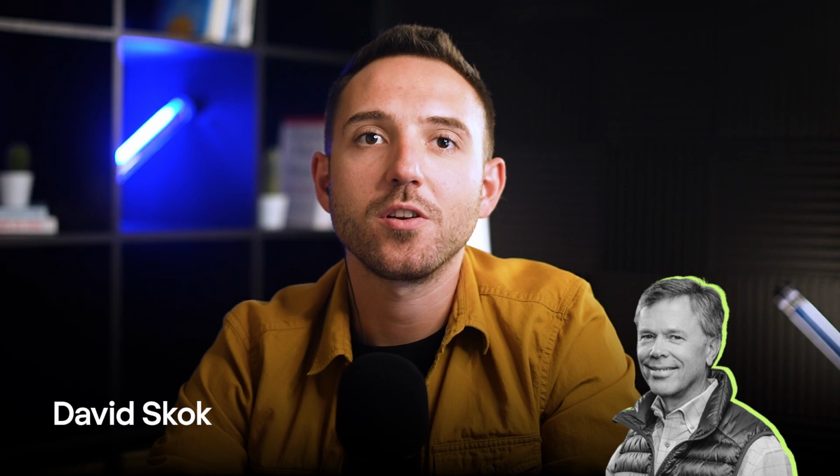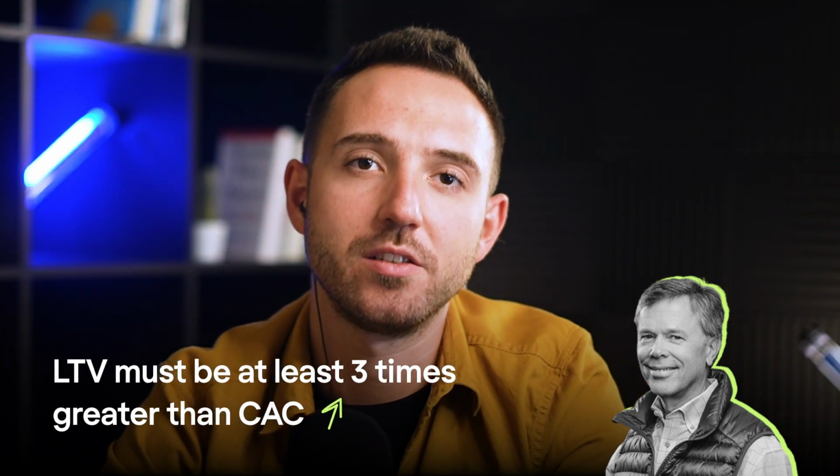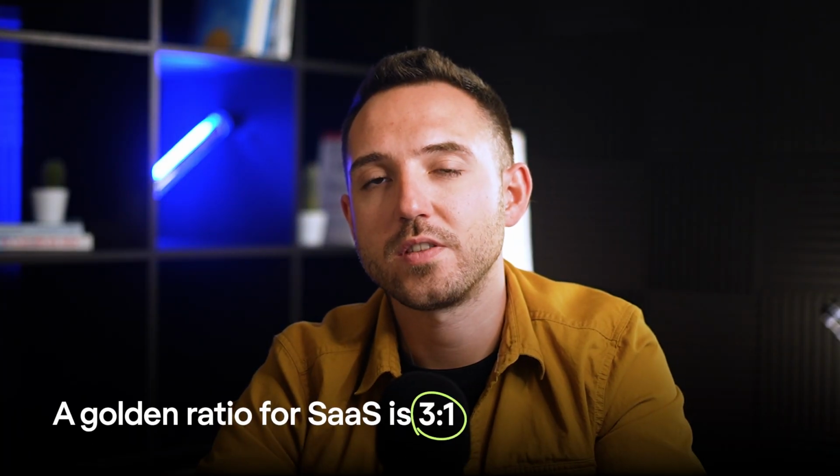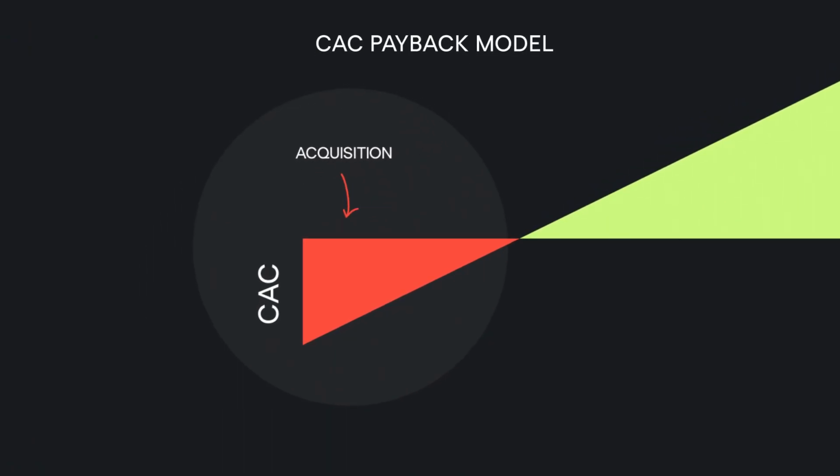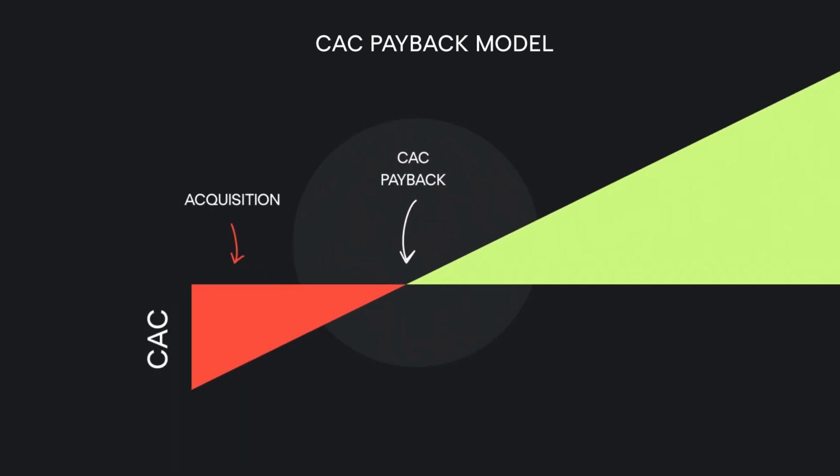Venture capitalist David Skok defined that for SaaS companies, lifetime value must be at least 3 times greater than customer acquisition cost. His rule of thumb became an industry standard, and now any guide on SaaS unit economics will tell you that the golden ratio for SaaS is 3:1. It all starts from spending your customer acquisition money, which puts you deep into a red zone of loss. As your customer starts paying for a subscription, you slowly move towards the CAC payback point where you get your money back, and that's where you reach a 1:1 ratio.